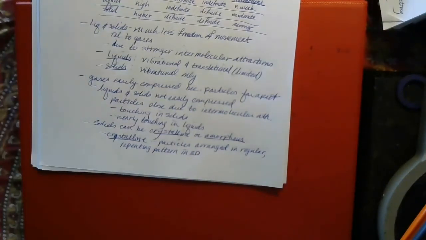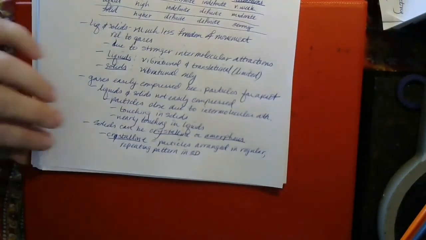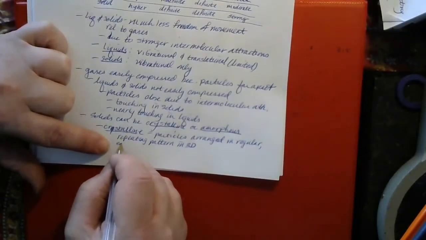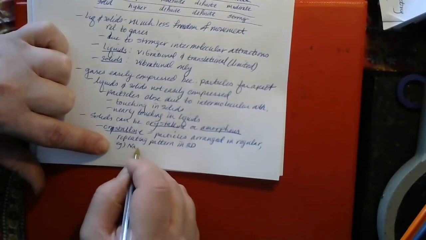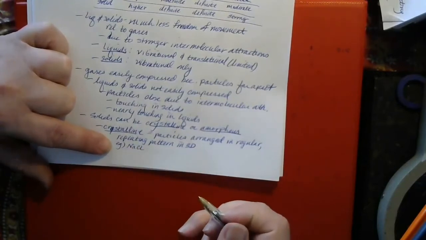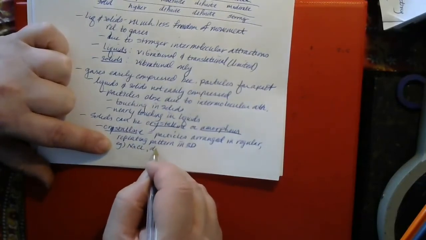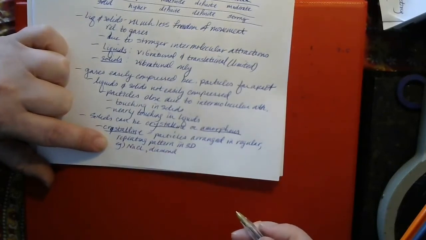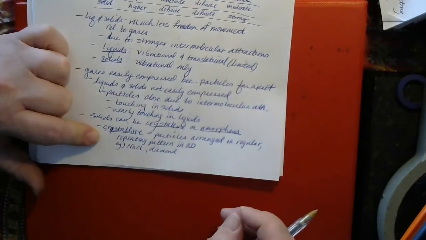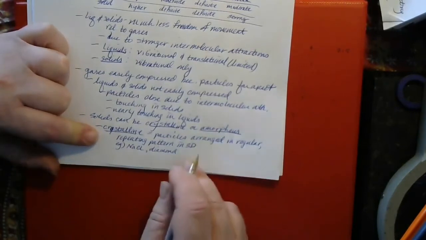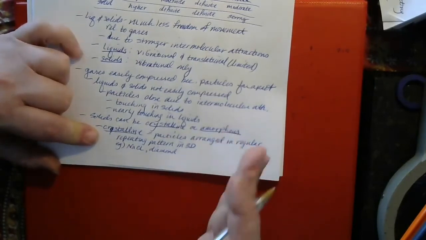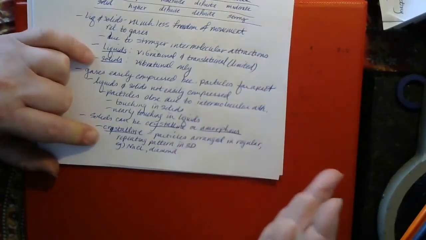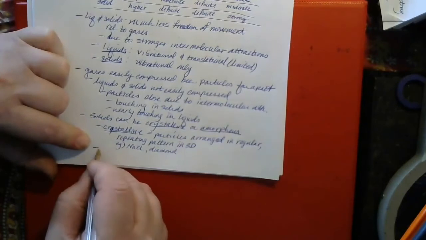And that repeats over and over again in 3 dimensions. Examples of some crystalline solids would be salt. Sodium chloride is a crystalline solid. And also diamond. Diamonds are crystalline. That's because their particles arrange in a certain way relative to each other, and that same pattern repeats over and over and over again in 3 dimensions.